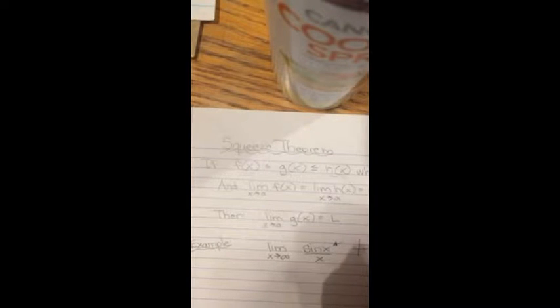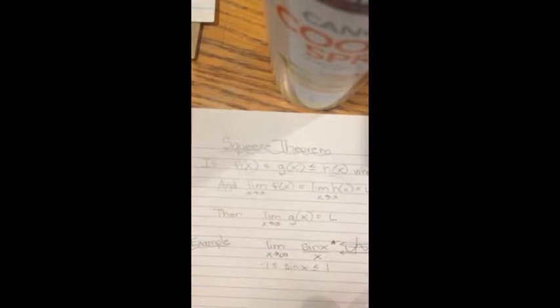If you think of your sine graph, we have the basic sine graph going like this, and we know that sine is squeezed between positive 1 and negative 1. So we could say that negative 1 is less than or equal to sine of x, which is less than or equal to 1. Now I'm really concerned about sine of x divided by x, not just sine of x. So to obtain the function sine of x over x, I can divide every single portion by x, which I'm allowed to do by the property of equality. Now I have negative 1 over x is less than or equal to sine of x over x, which is less than or equal to 1 over x.